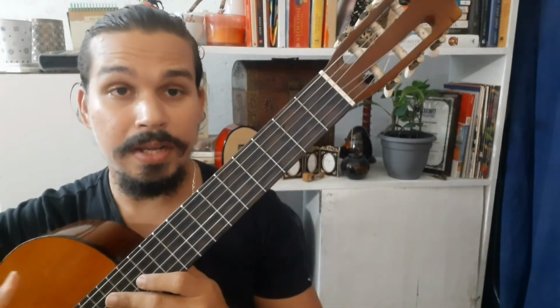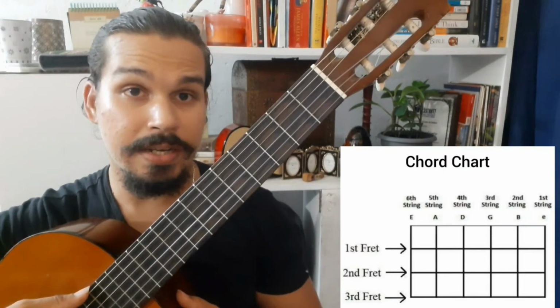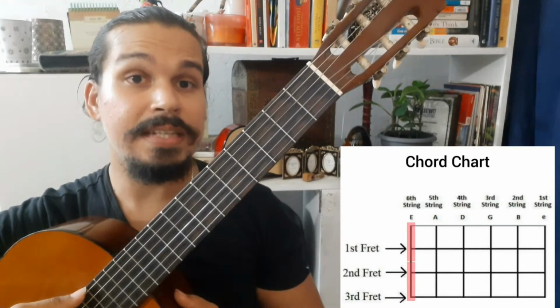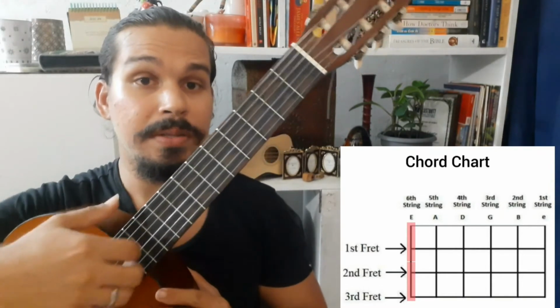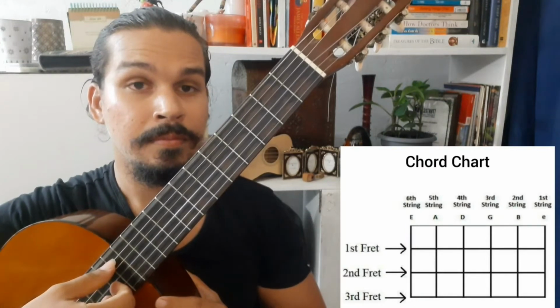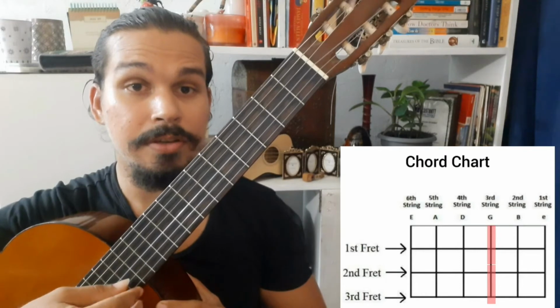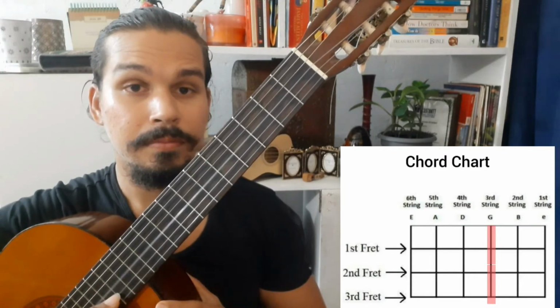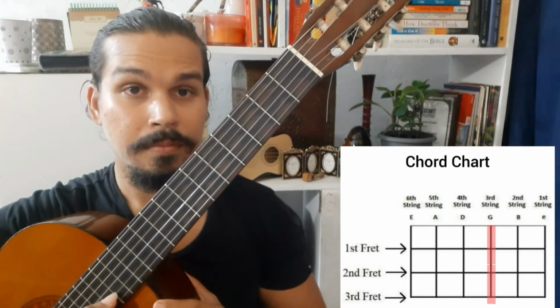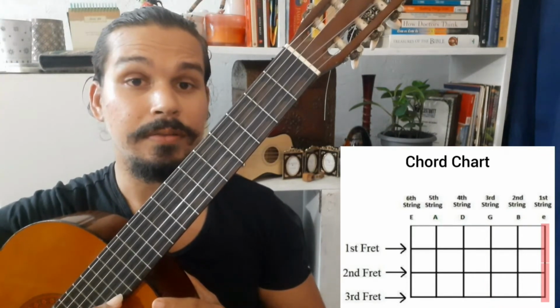Now let's do a small exercise where we're going to play the string that's highlighted on the chord chart next to me. So right now, the sixth string is highlighted in red. So we're going to play the sixth string. Now, the third string is highlighted in red, so let's play the third string. And now, the first string is highlighted in red, so let's play the first string.